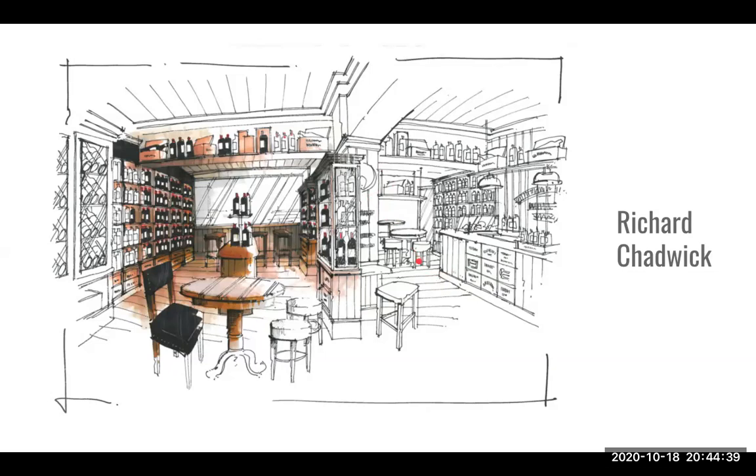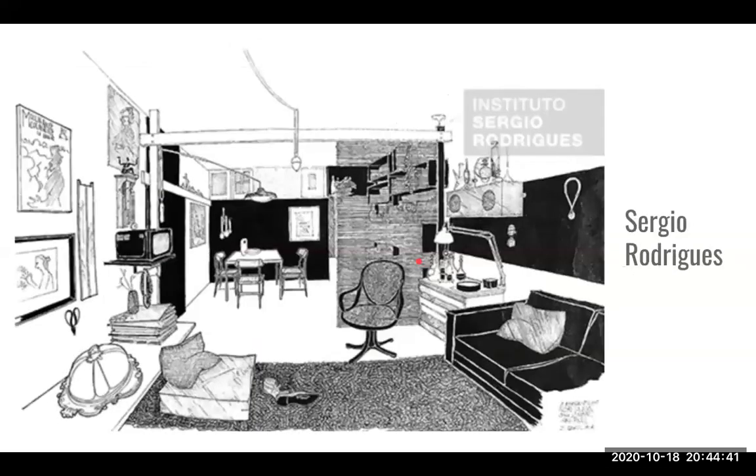Another designer, Sergio Rodriguez, is going to be the master artist that we look at for our assignment. He's a Brazilian designer, and he is pretty well known in Brazil.